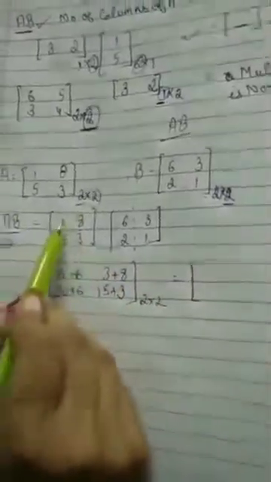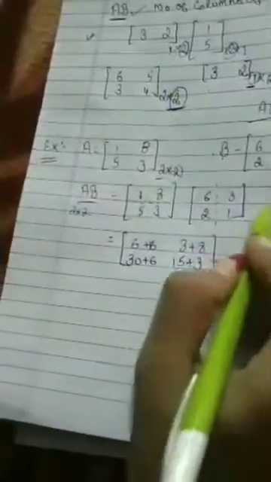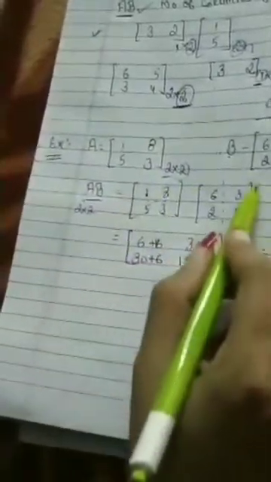So here what we will get, we will always perform this by order, which should be the same. First row with first complete column, then first row with second complete column. If there is a third column also, then first row with complete third column. Same for second row with first, second, third, or any number of columns. This is the way how to multiply. This line, always remember, should be imaginary in your mind.